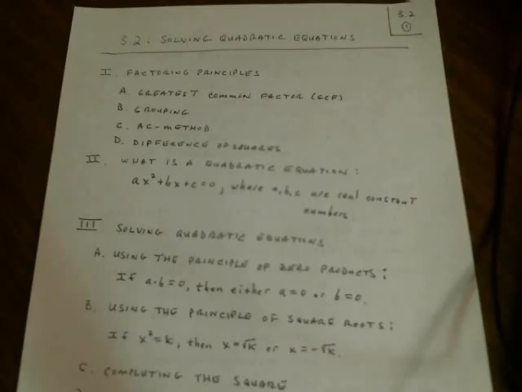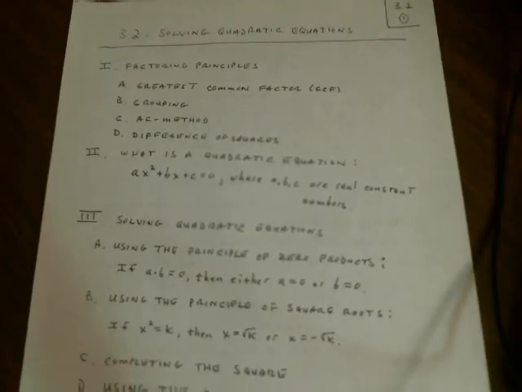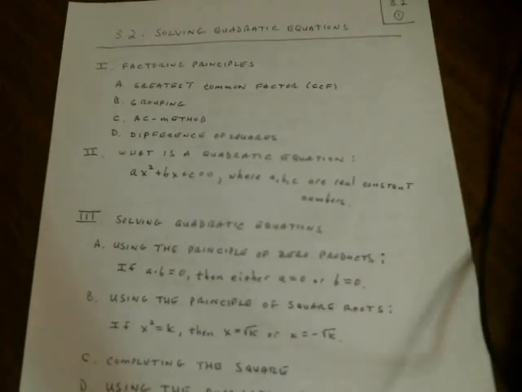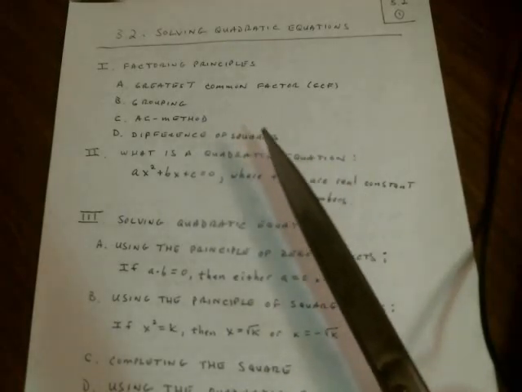Like I said in the last class before the break, section 3.2 is very important and very rich. It has a lot of content, so I wanted to share my outline for 3.2. It begins with the factoring principles, which are really important for this material: the greatest common factor, grouping, AC method, and the difference of squares. We covered that on Wednesday.